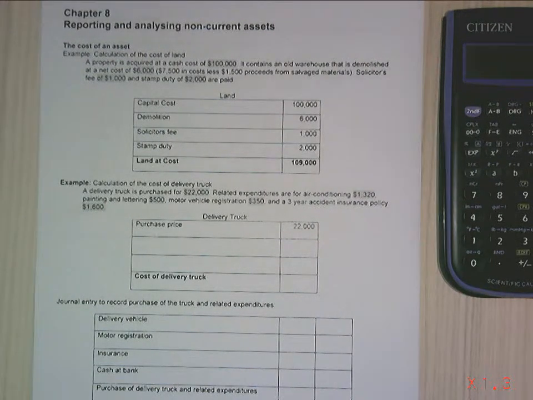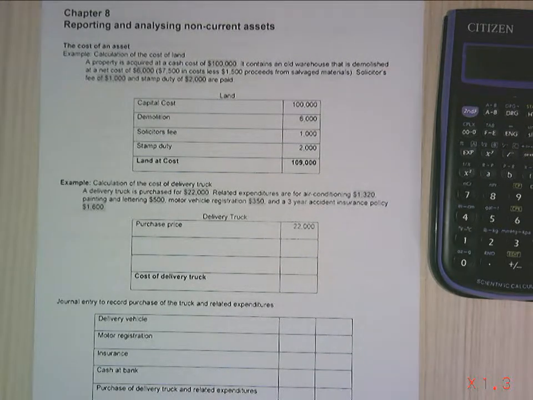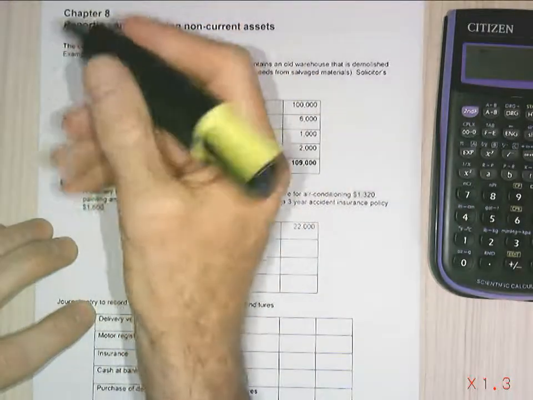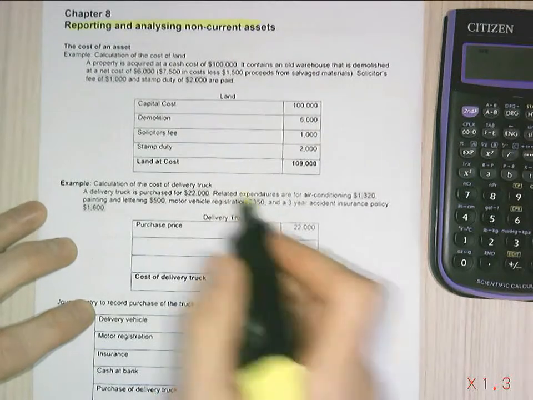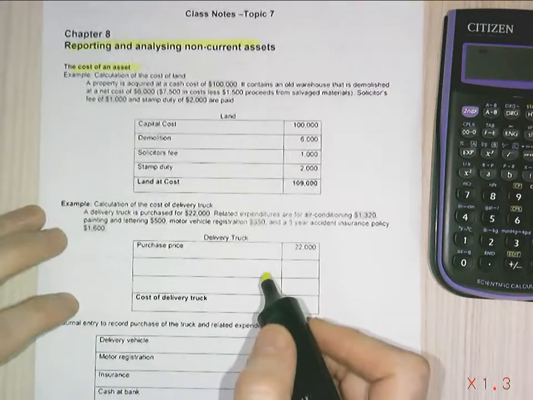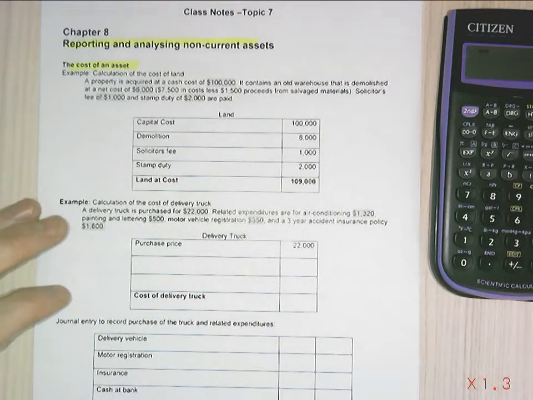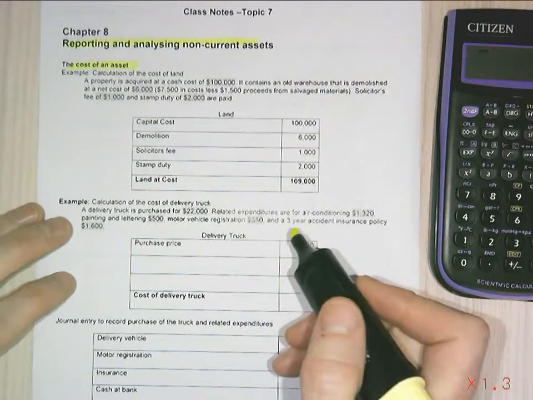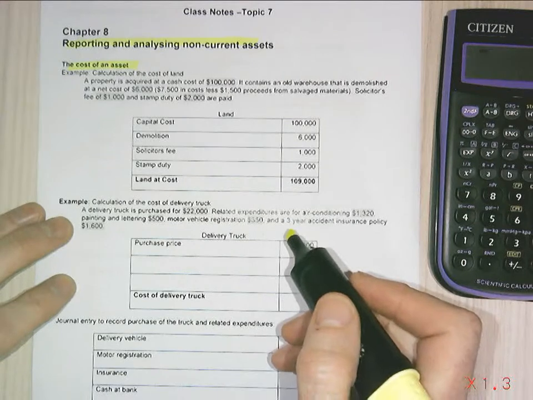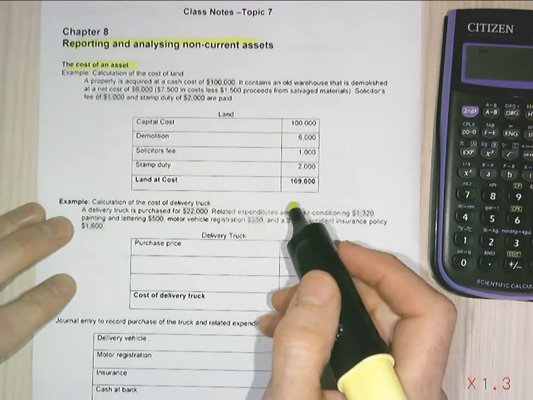Okay, so what we're looking at here is the reporting and analysing of non-current assets, and in particular, how do I capitalise the cost of an asset? So that's what we're looking at. Now, my first example is we've got a number of different costs that can be associated with the acquisition of an asset, and some of those costs can actually go into the capital costs.